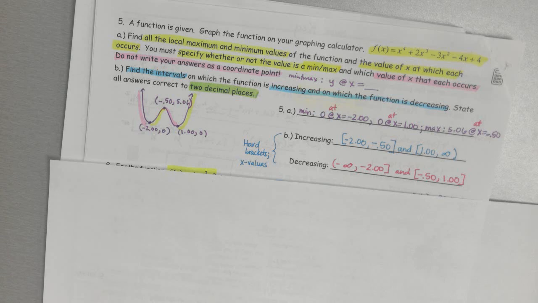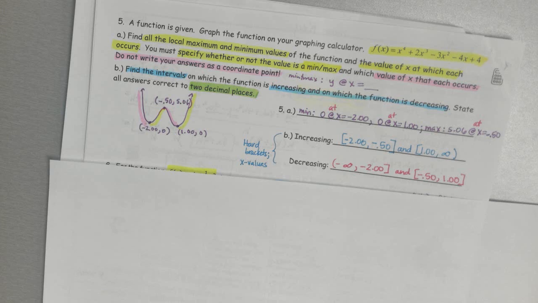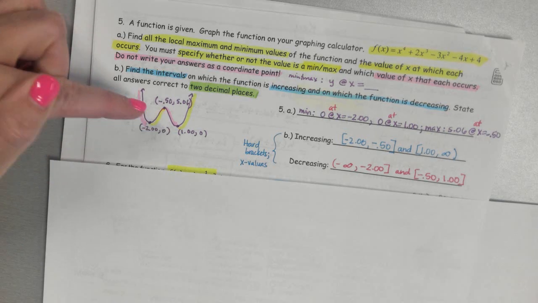Okay, remember that when you are trying to find your window here, you can always go back to the standard window and then you can adjust your y's and your x's. You could do your zoom fit. And then do you guys remember how to find the minimums and maximums on your graphing calculator? Second calc. And then if it's a min, you'll hit minimum. If it's a maximum, you'll hit maximum. They'll always ask you to the left, to the right. Take your guess.